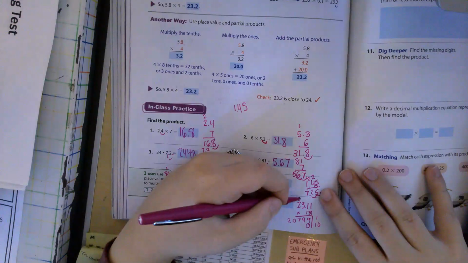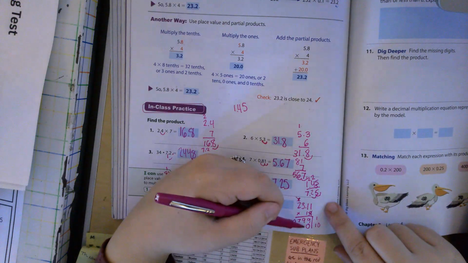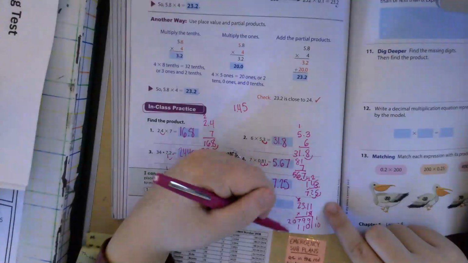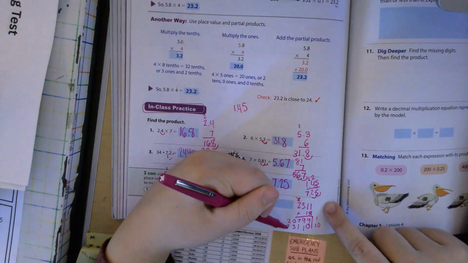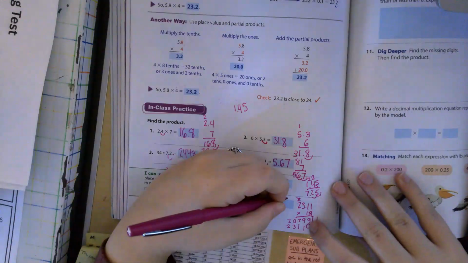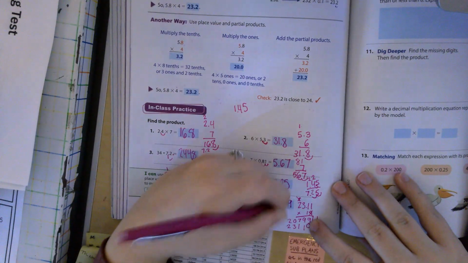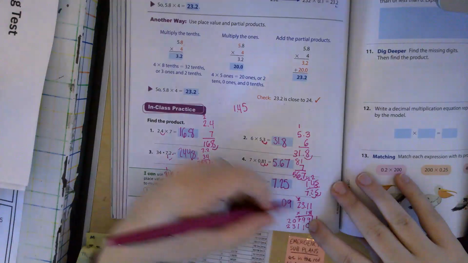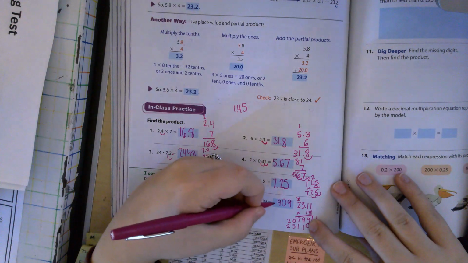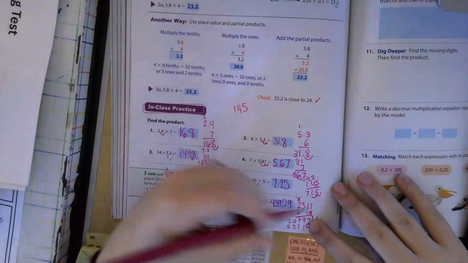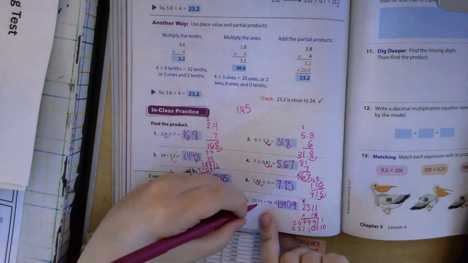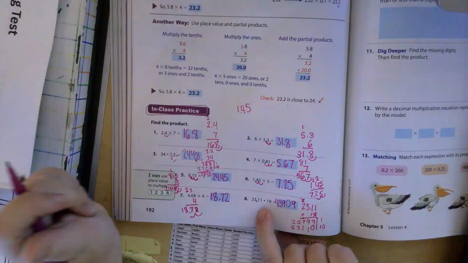Moving on to the tens place, get rid of anything you don't need. 1 times 1 is 1. 1 times 1 is 1. 1 times 3 is 3. 1 times 2 is 2. And then I need to add the 2 of them. So I have 9. 0, add a 1. 8 plus 1 is 9. 3 and 4.